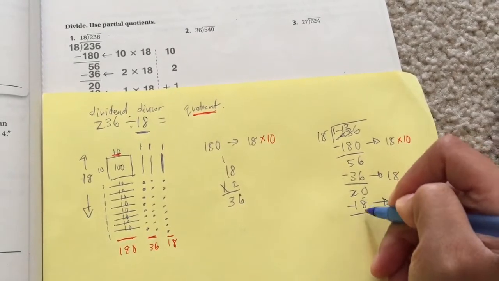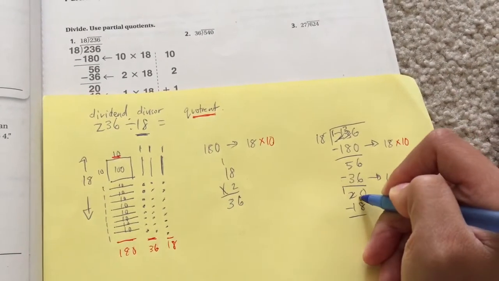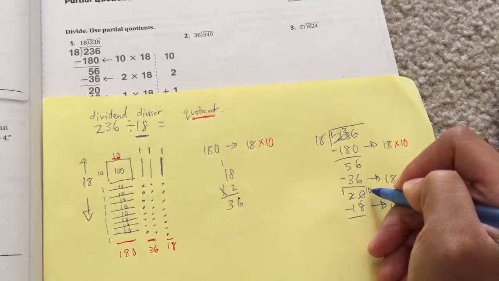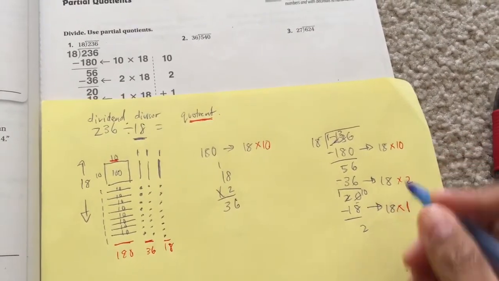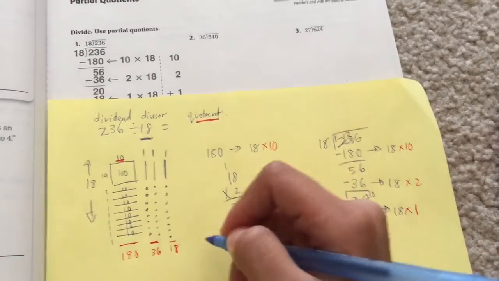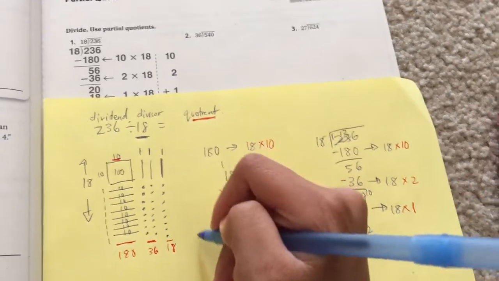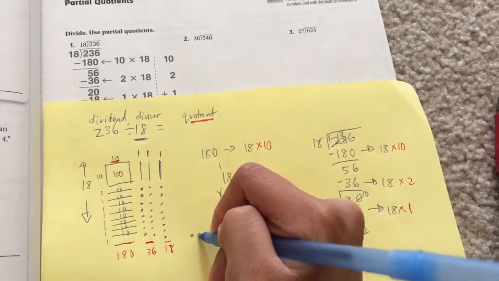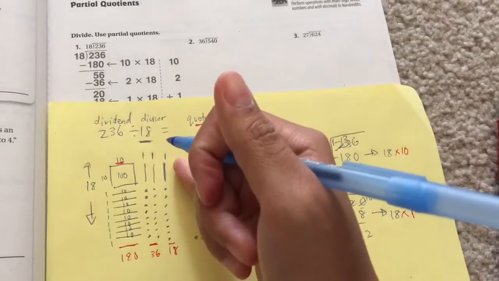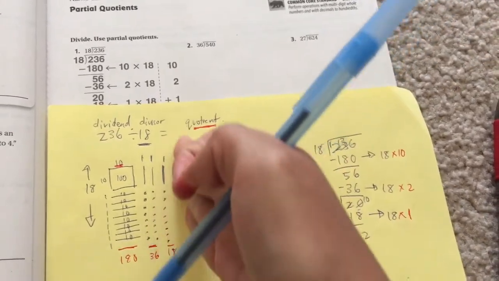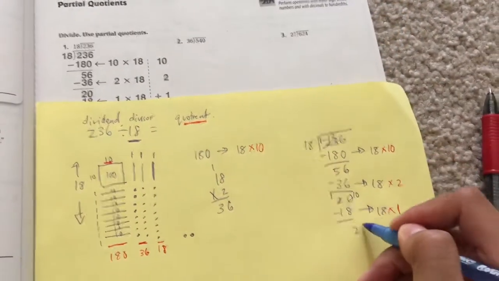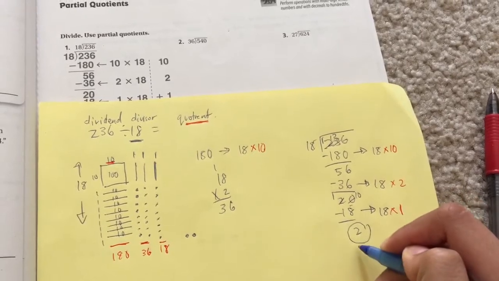0 minus 8, we can't do without regrouping. It would be a negative number, but we won't do that. 10 minus 8 is 2. And here, we have 2 left over. What that means is, if you imagine 2 small cubes, we can't make a whole row, or column, I'm sorry, columns go up and down. We can't make a whole column of 18. So this right here is our remainder.